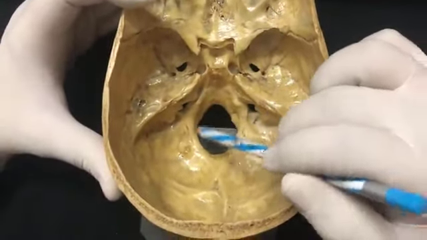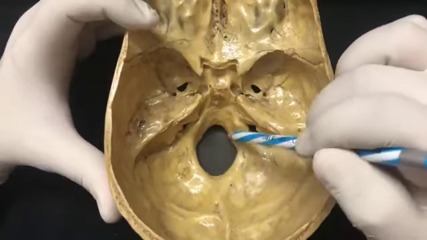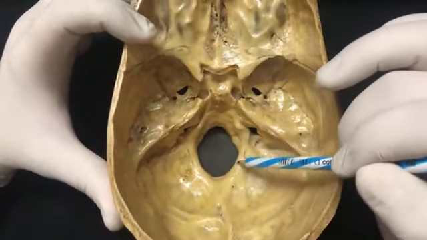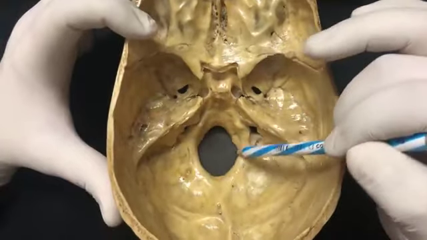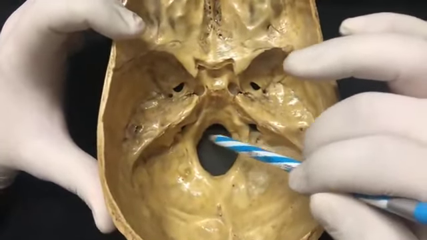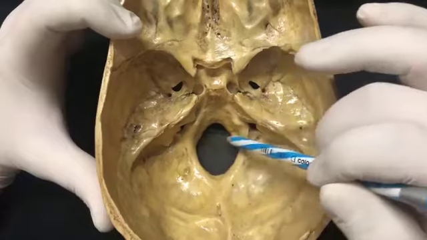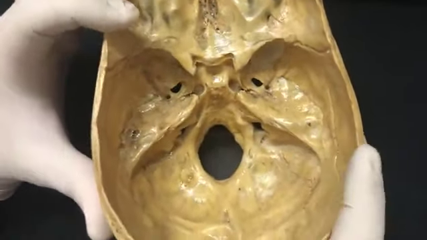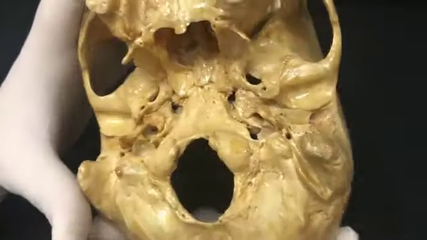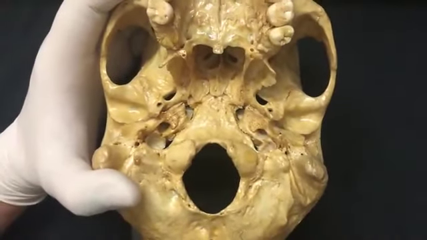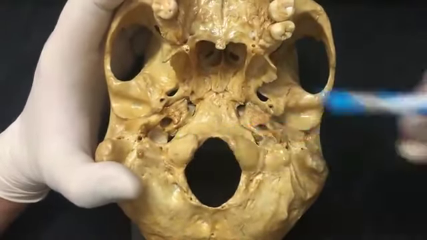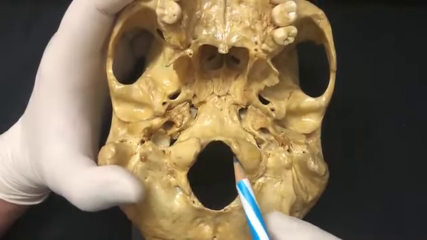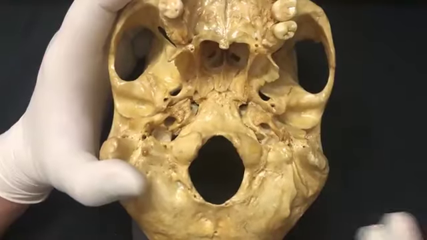If you look at the foramen magnum in the midline, clearly it's the largest foramen of the skull. It looks more or less oval, but in the anterior part it looks narrow. The reason is the occipital condyles, which you can appreciate better from the basalis view. Because of these occipital condyles, the anterior margin of the foramen magnum looks narrower than the posterior part.